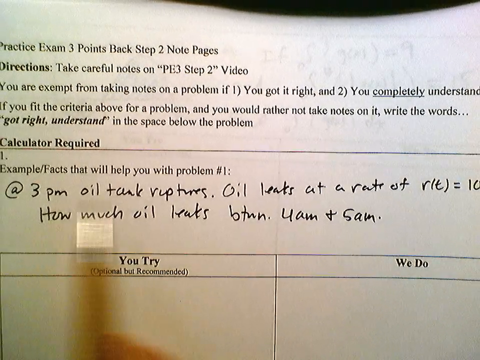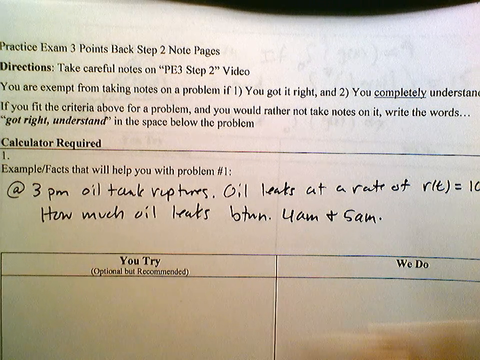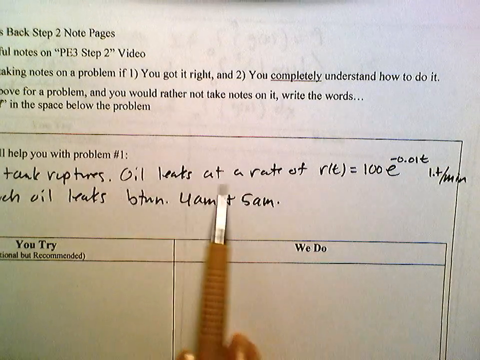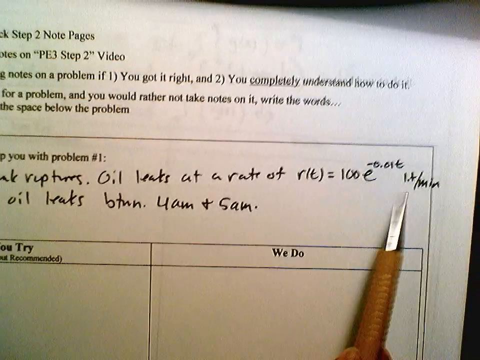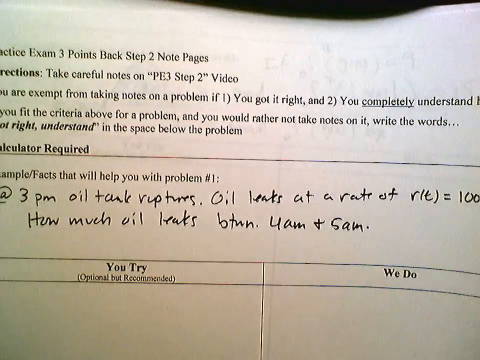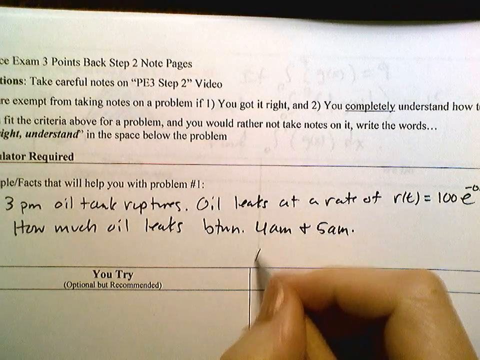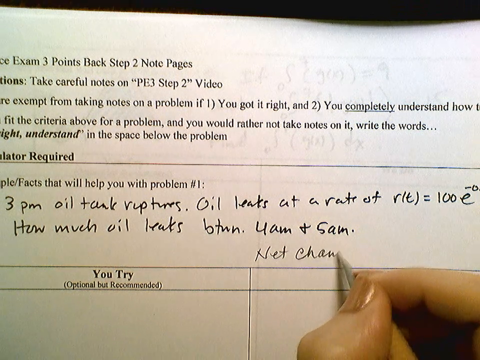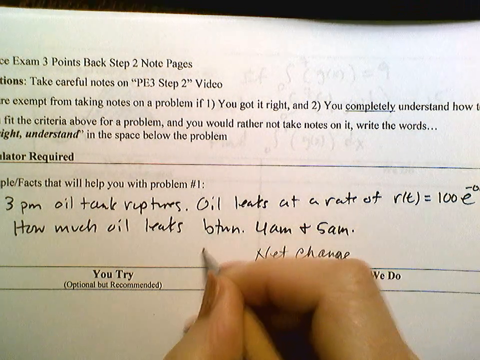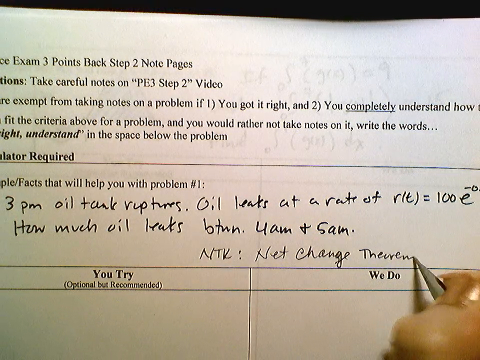Okay, so at 3 p.m., I didn't use great English here because I was trying to write very little. At 3 p.m., oil tanker ruptures. Okay, that's our situation. Oil leaks at a rate of this many liters per minute. How much oil leaks between 4 a.m. and 5 a.m.? All right, so this is a net change. So we'll go NTK for need to know. Net change theorem.